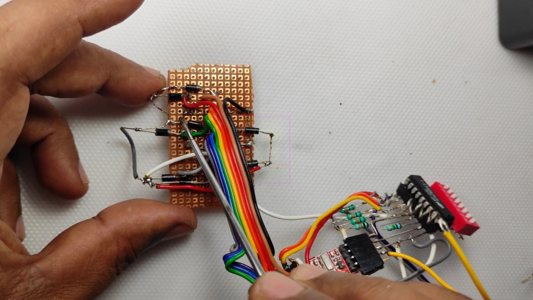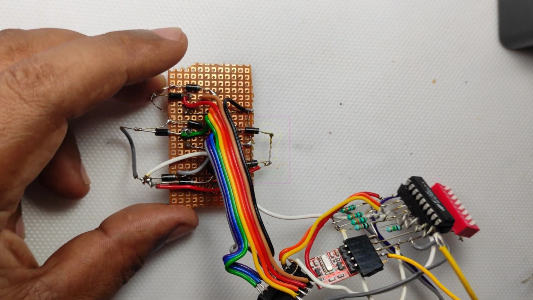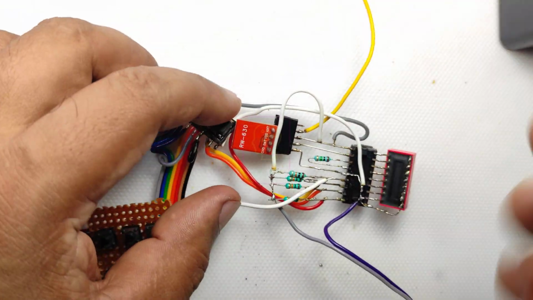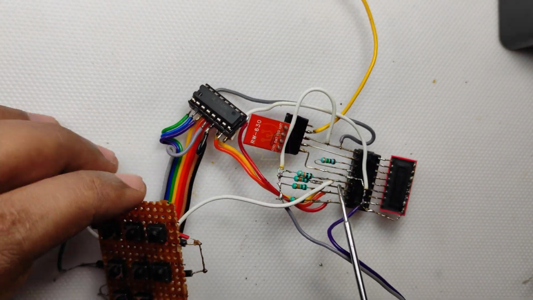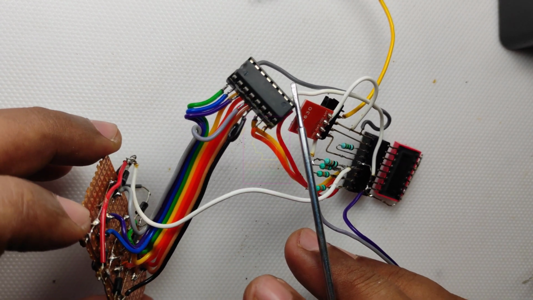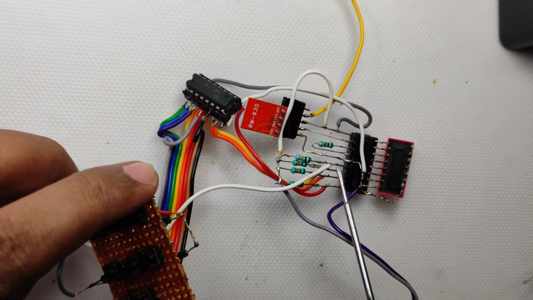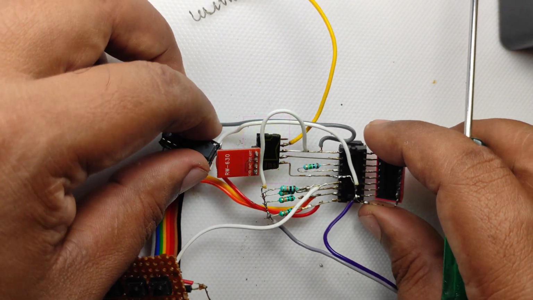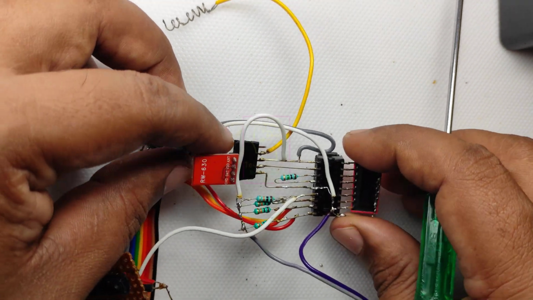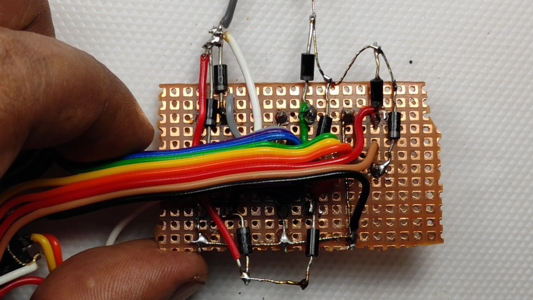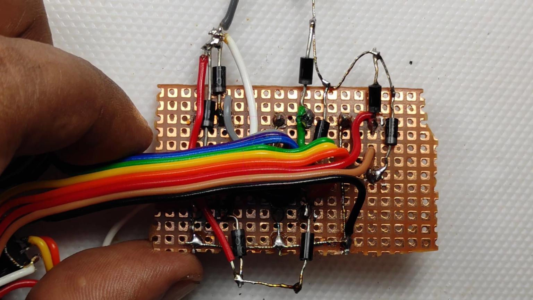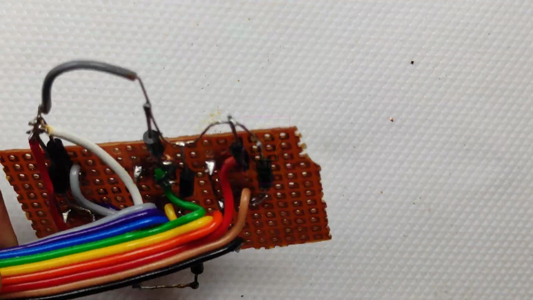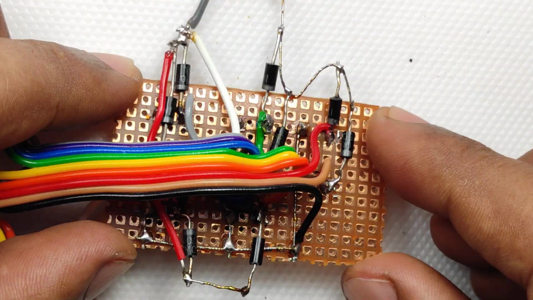If the enable bit is set to ground, then the decoder will be in the disabled state. The HT12E and HT12D encoder decoder has 4 data bits. So we are using the MSB, or most significant bit, for controlling the 3 to 8 line decoder IC. So we are giving the input to that MSB through the diodes which are connected to the micro switches.